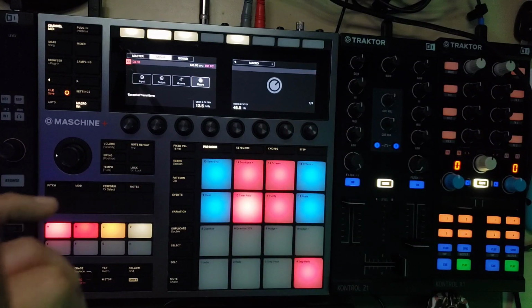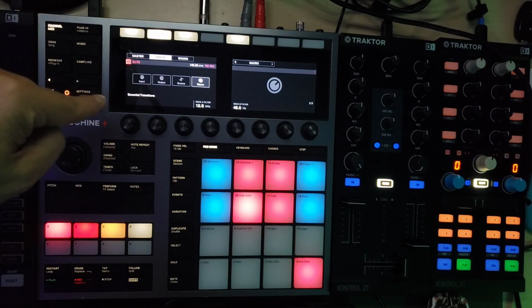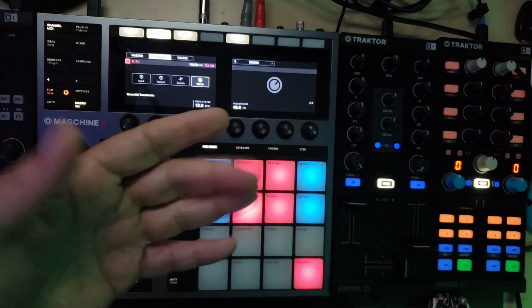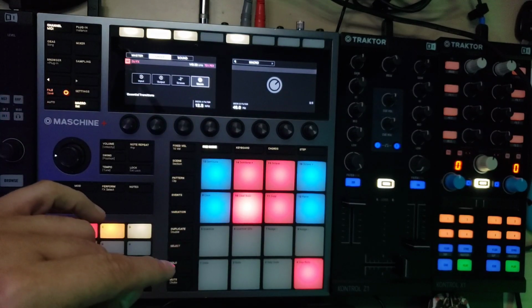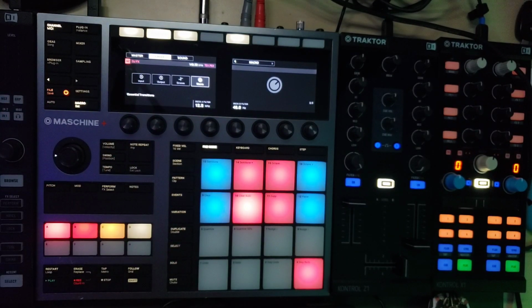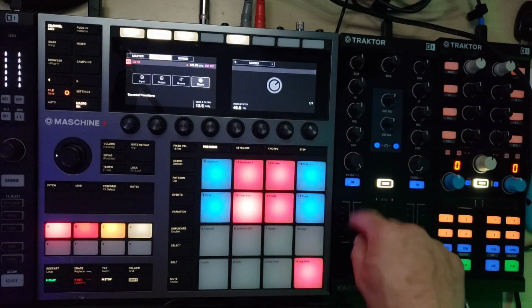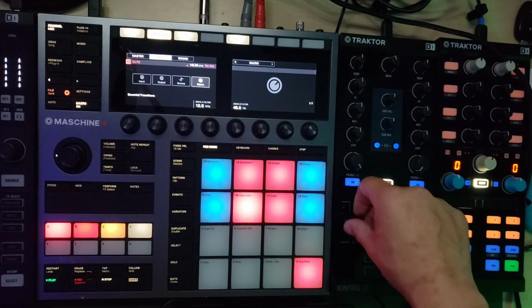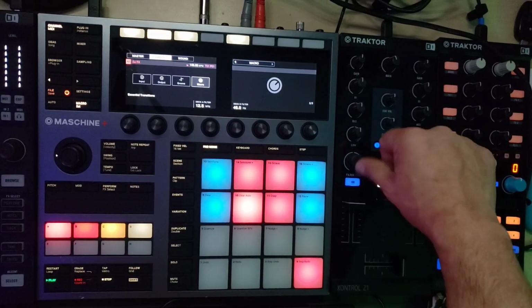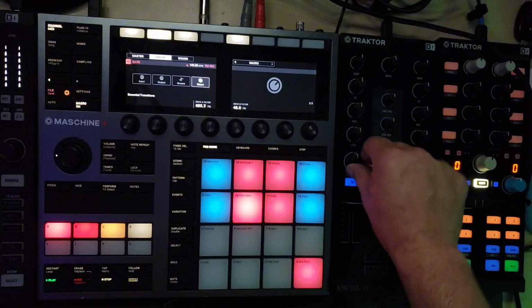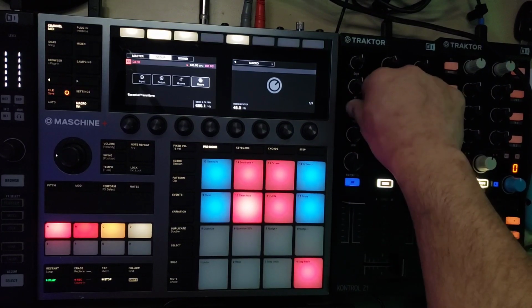And if you have an external MIDI controller, you can plug it into the back end of the Maschine Plus and map it to the effects itself, so you can do stuff like this, right? You start playing the song. Let's start with A. So you have this the old Traktor Z1. This is mapped to the level. This is mapped to the filter. This is mapped low, mid, high EQ.